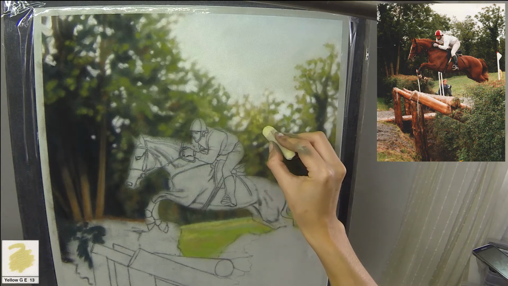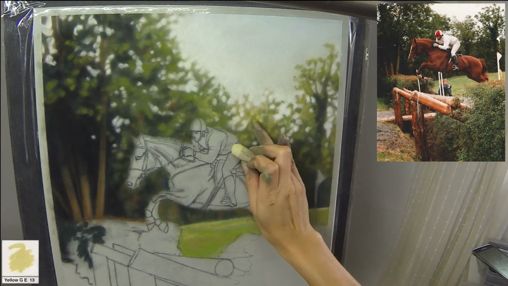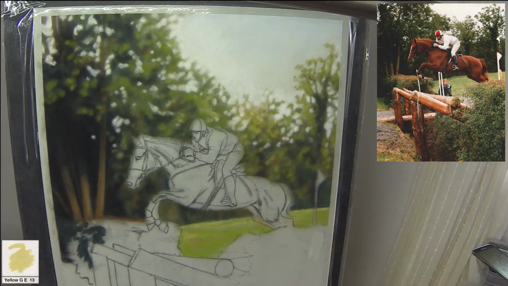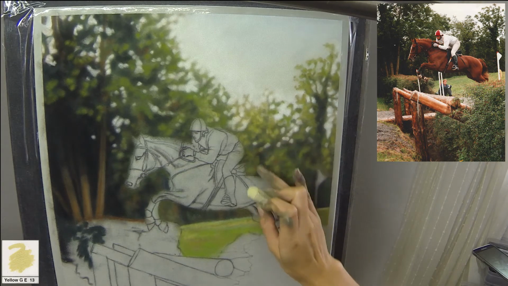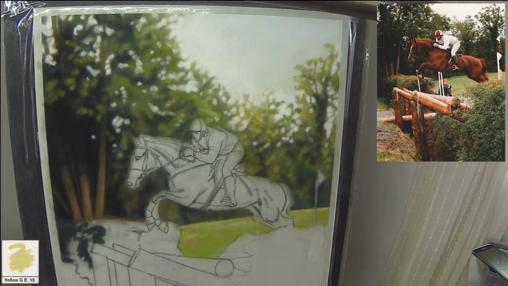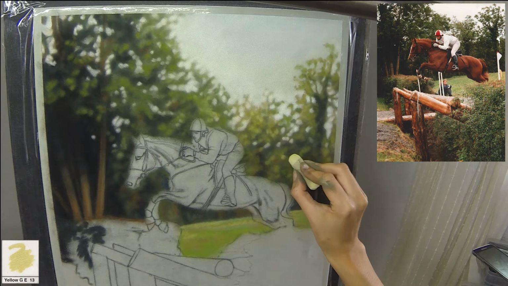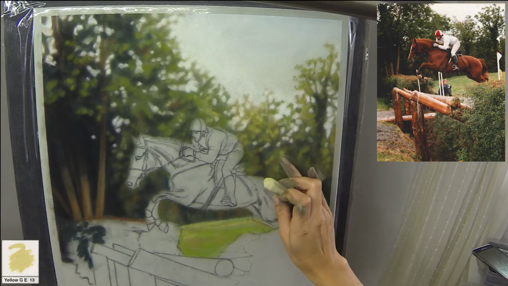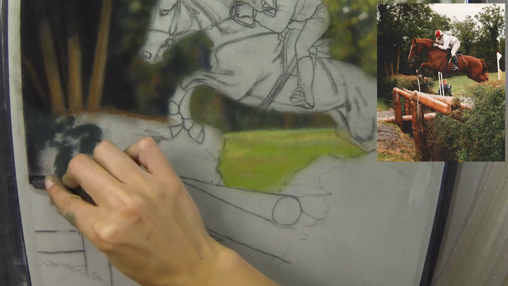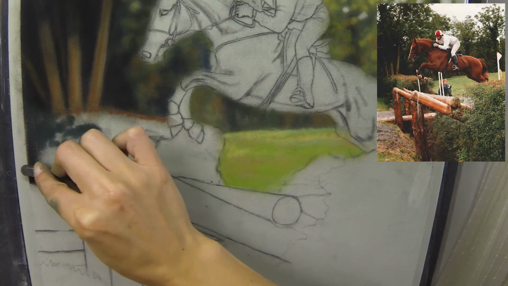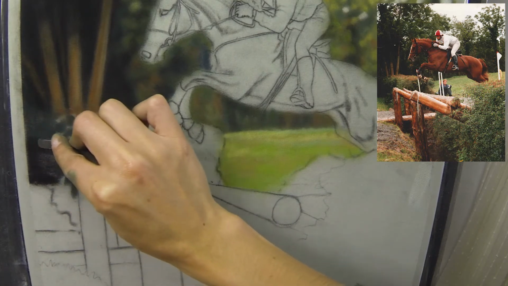And that's this top section almost done. Just a final few marks with my lightest value here. Just adding a few last highlights on the brightest area of that tree line. And now we're on to this hedge line, which is just behind the horse and rider.